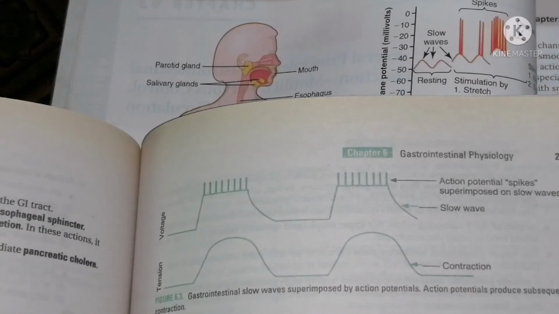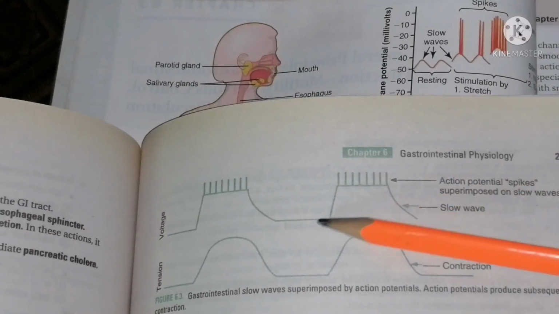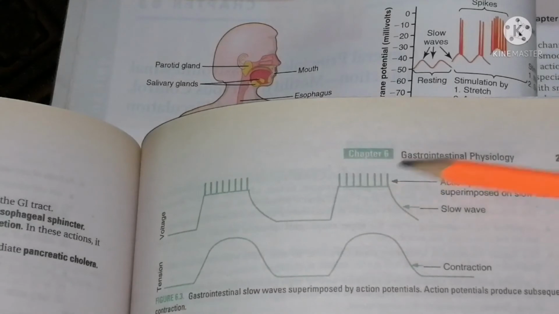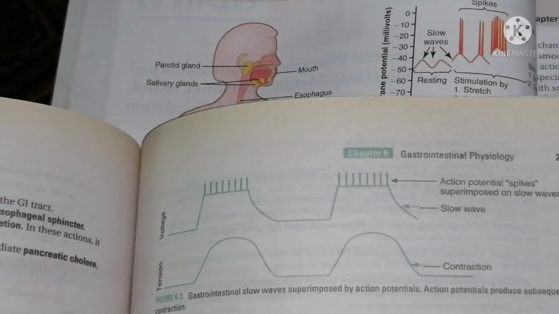The slow waves are not action potentials because they don't cause the entry of calcium into smooth muscle, and calcium is required. It's the entry of calcium that causes the action potentials, and once the threshold is reached, which is about minus 40 millivolts, the membrane potential becomes closer to the threshold potential. And when it does reach the threshold, you can observe many spike potentials, and these spike potentials are the actual action potentials, which are caused by the opening of the slow sodium-calcium channels.